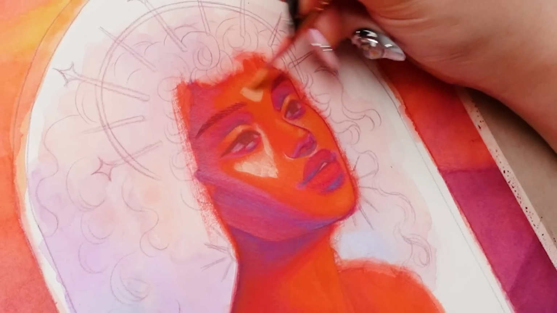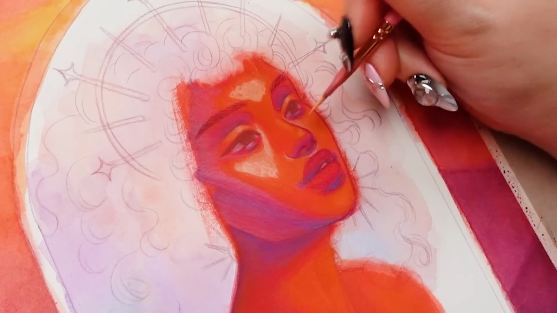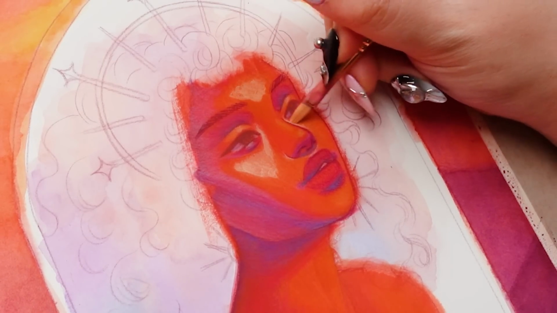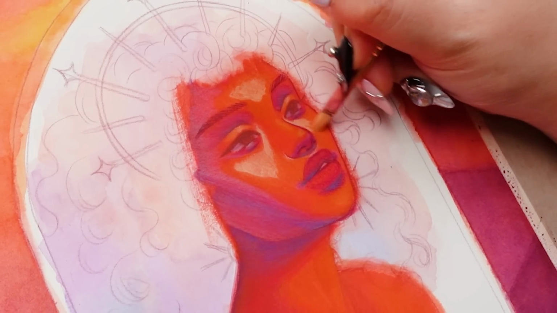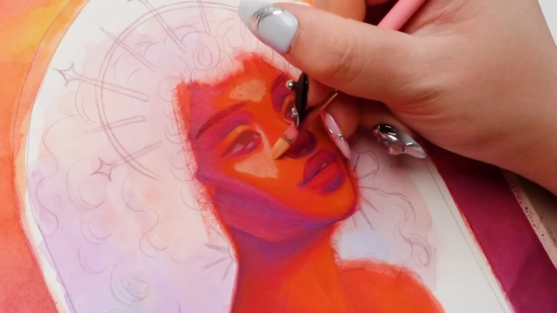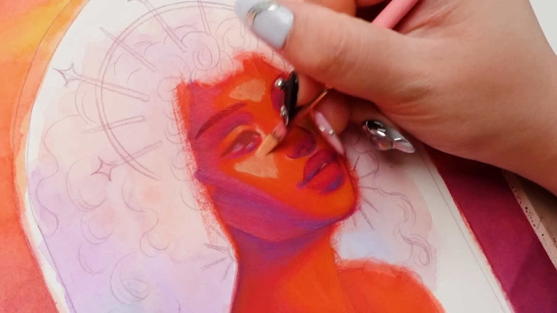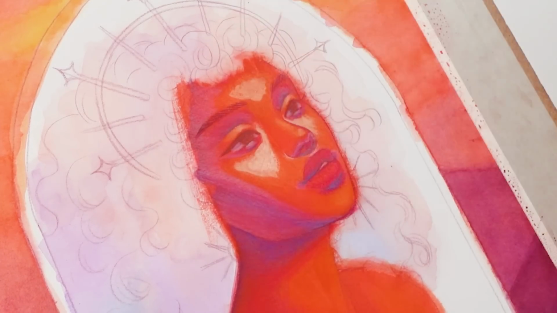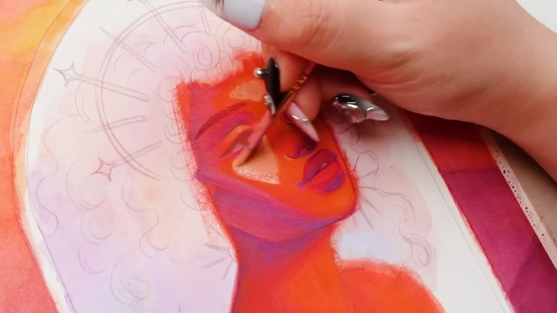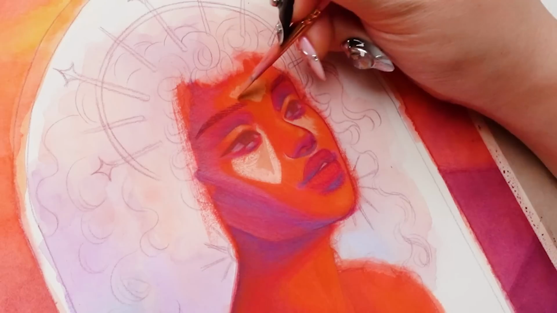Then from here, I start going in with the acrylic gouache again to bring out those highlights even more. And the thing about using the color pencils underneath is it helps me very slowly build up and map out where I want the highlights and shadows to be. And then using the acrylic gouache on top in very diluted forms, I can meld all the colors together and soften the textures.